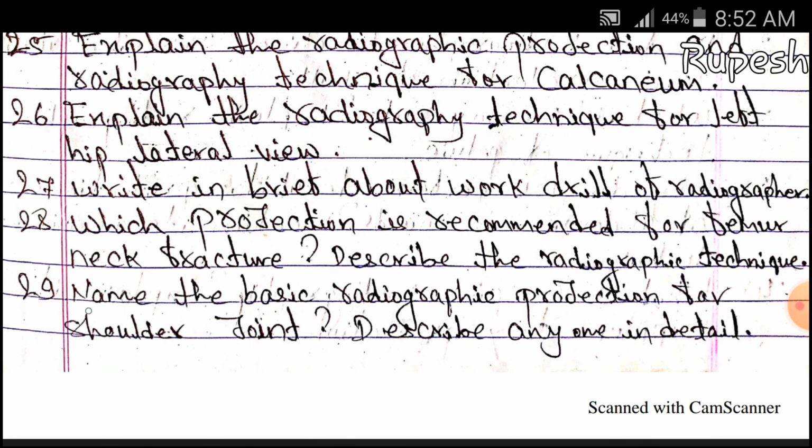Question number 29. Name the basic radiographic projection for shoulder joint. Describe any one in detail.